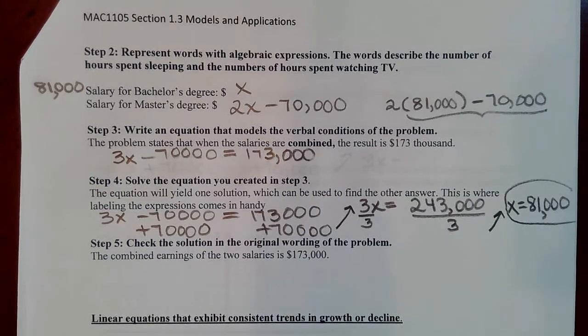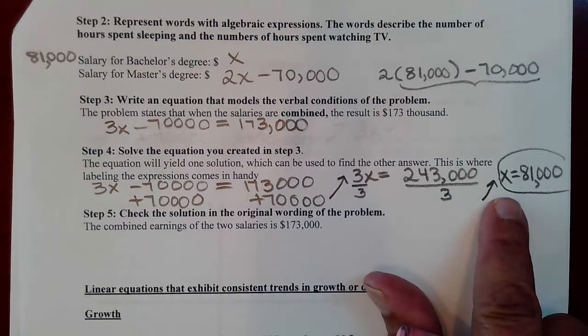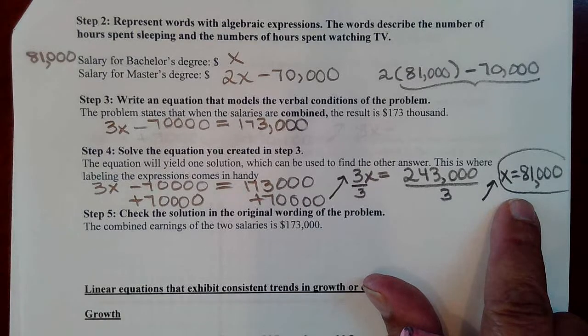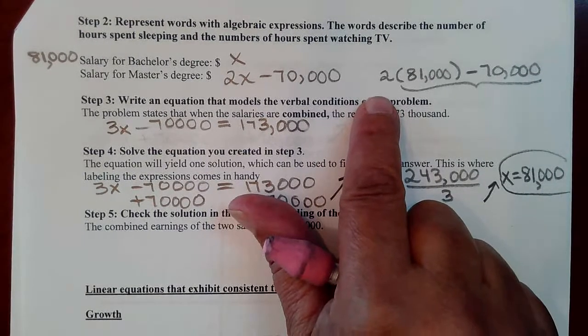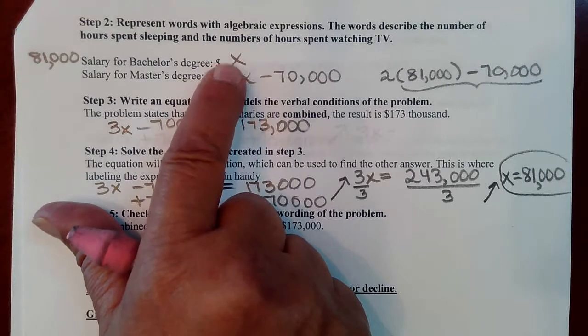Okay, continuing with section 1.3 for MAC 1105 application problems. We were almost through with the second problem. We had just found out that the salary for the bachelor's degree turned out to be $81,000, and in the process of finding the master's degree salary, which is based on the answer that we just found, the X value.